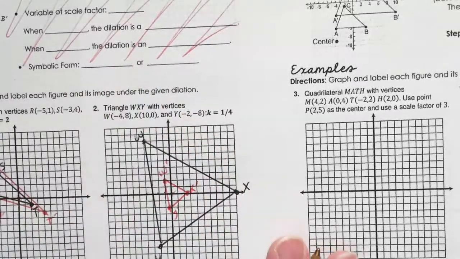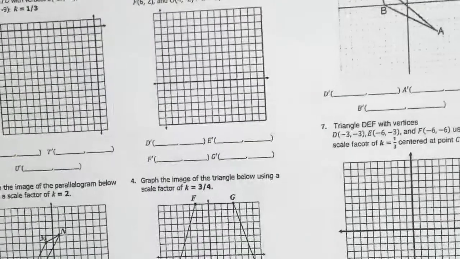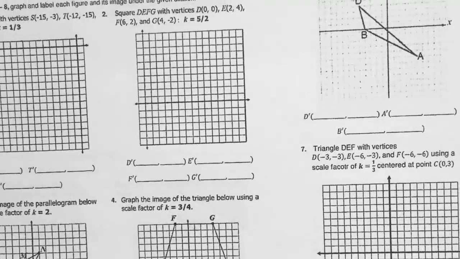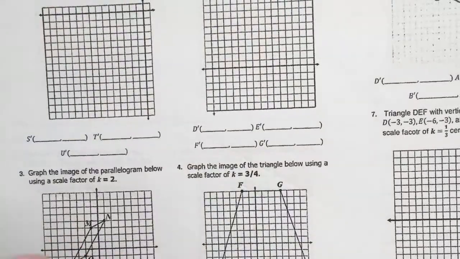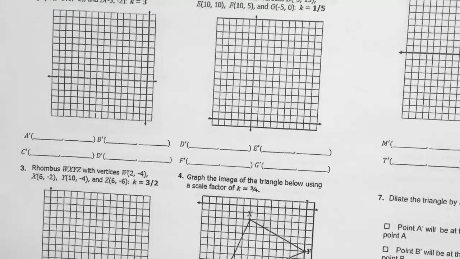So those two problems that we just did, basically you just multiply by the K. That's going to help you out with these dilations. That will help you on page 7, this first half, numbers 1, 2, 3, 4. You just multiply by the numbers. That's it. Same thing with the home learning on page 8.